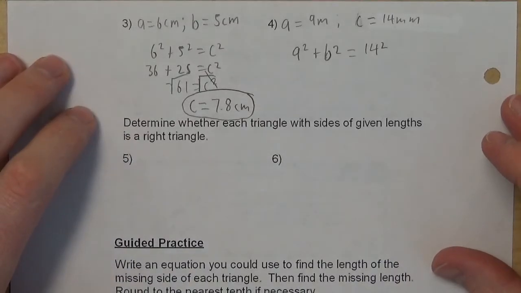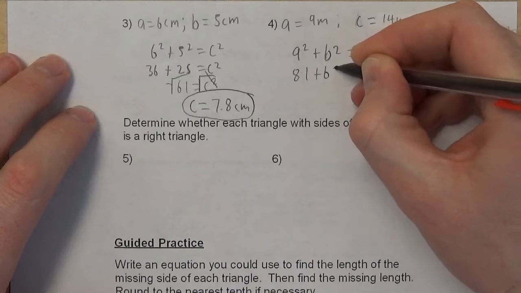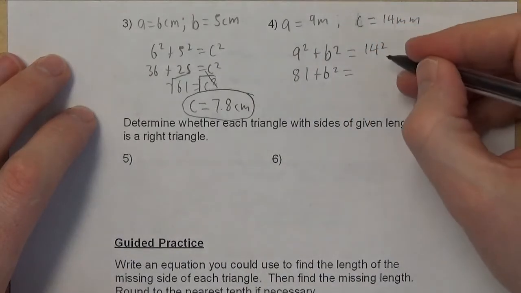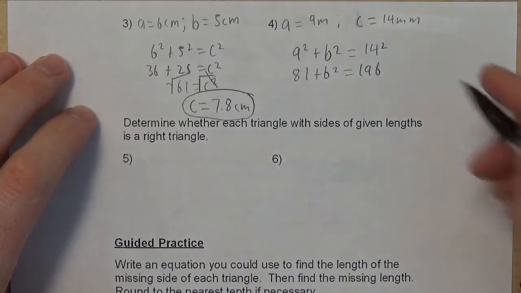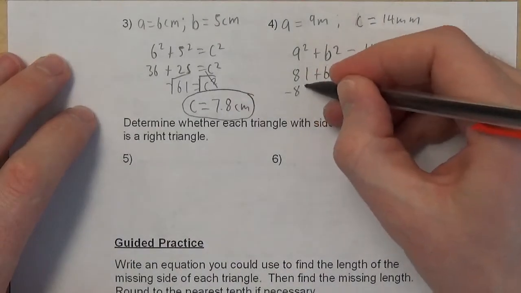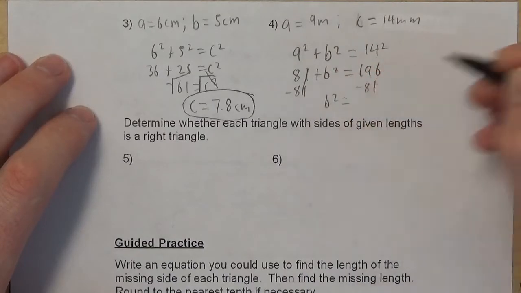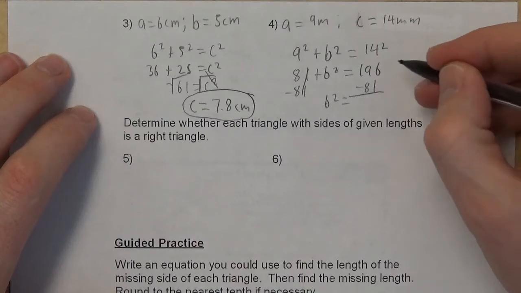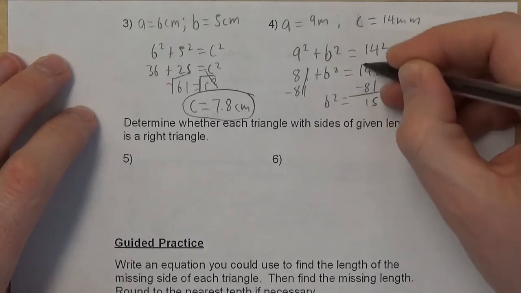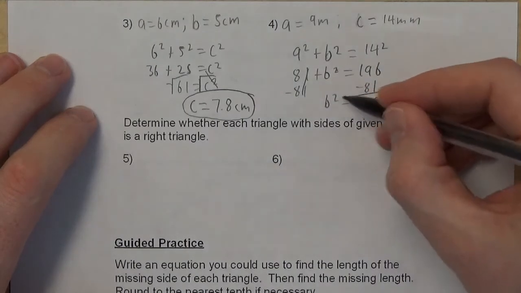Okay, let's go ahead and square those. 9 squared is 81. Plus B squared equals 14 squared is 196. But this time, B squared is over here on this side. We're going to subtract 81 from both sides. And B squared equals 196 minus 81. Let's see, it's 5, 1, 1. So it leaves you with 115. So now all we have left to do here is B squared equals 115.